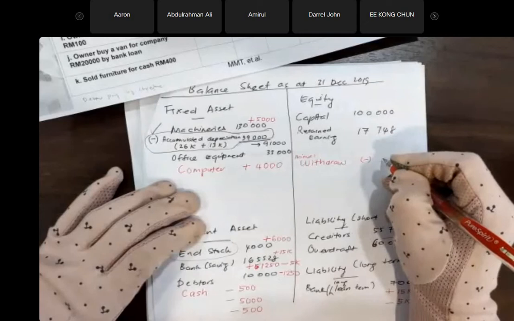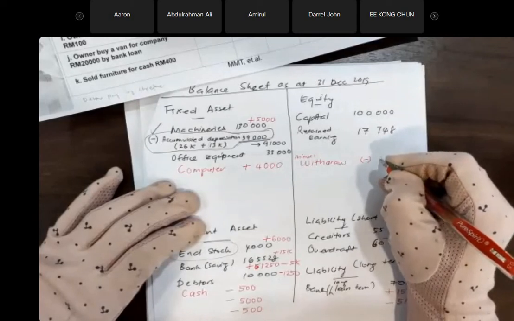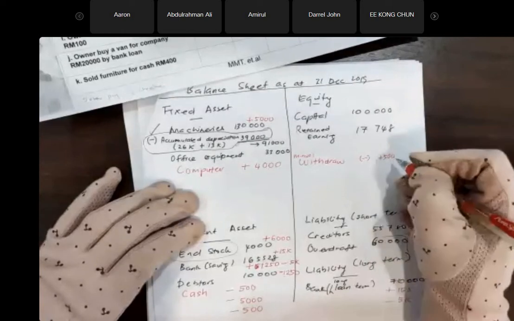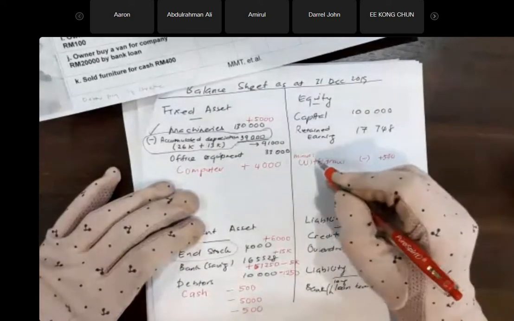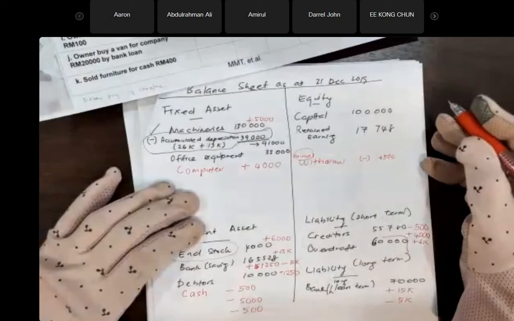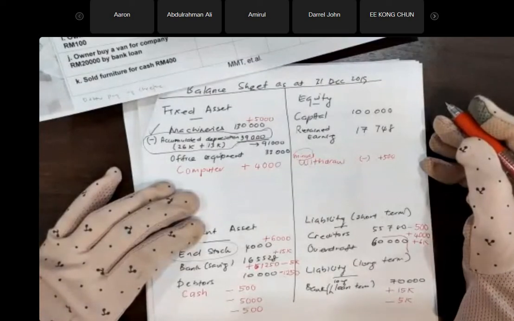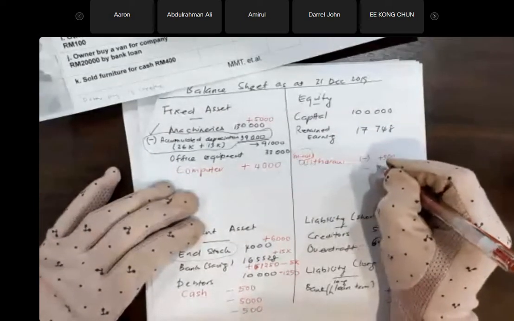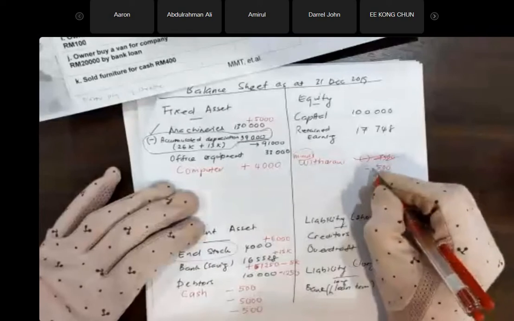So sini kena let's put 500. Just put 500. That means positive 500 in the withdraw, because withdraw is minus. Faham? Okay, kalau you put it as negative 500, you can put like this.